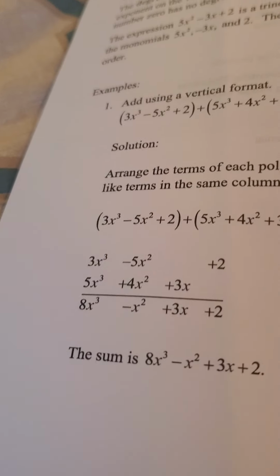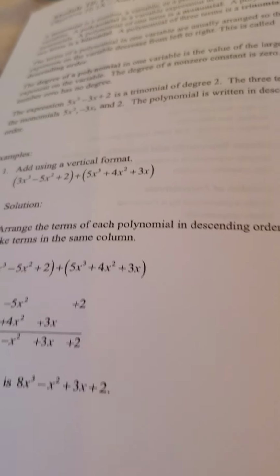Polynomials, right? It first starts out with the first basic operation of the four, which is addition and subtraction, which I promise you already know how to do. From your text on page 130, it introduces you to adding polynomials.